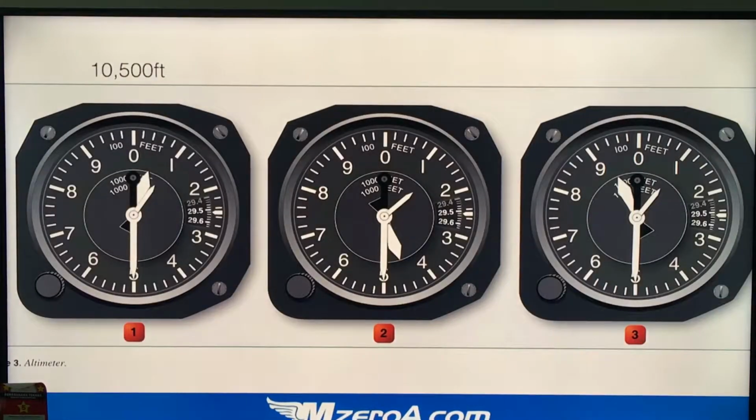How about altimeter number 2? Altimeter number 2, now that you're looking, is showing us 14,500 feet. How do I know that? Well, my hundreds hand, the long skinny one, is pointing right at the 5. My thousands hand, the short fat one, is in between the 4 and the 5. And that shows me somewhere in the 4,000s, 14,000, we don't know yet. And then my 10,000s hand, the skinny short one, is in between the 1 and the 2, showing me I'm somewhere in between 10,000 and 20,000.